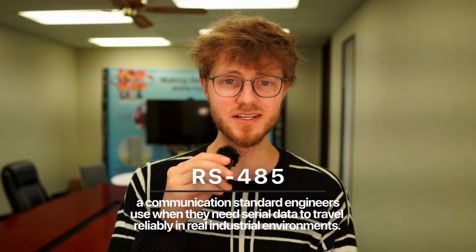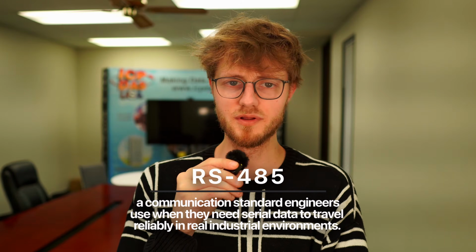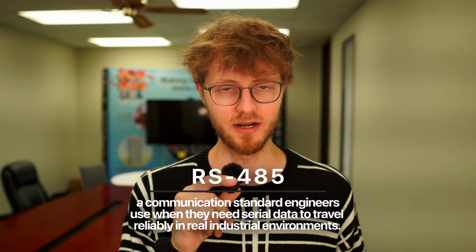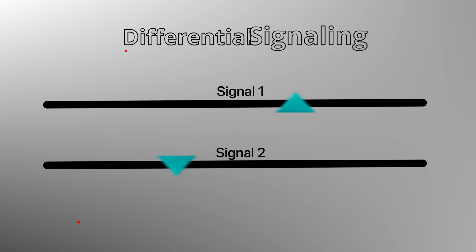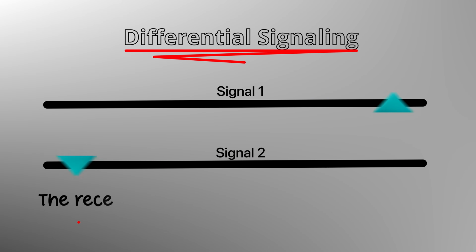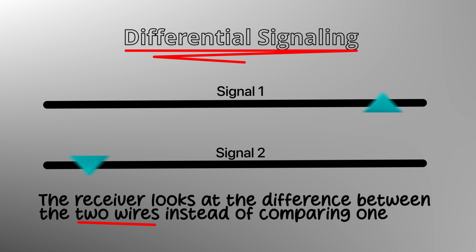RS-485 is a communication standard engineers use when they need serial data to travel reliably in real industrial environments. The core idea is that RS-485 sends data using two signal wires that carry opposite versions of the same message. That's what's called differential signaling, which simply means the receiver looks at the difference between the two wires instead of comparing one wire to ground.